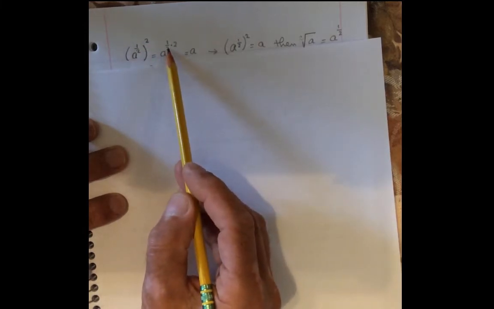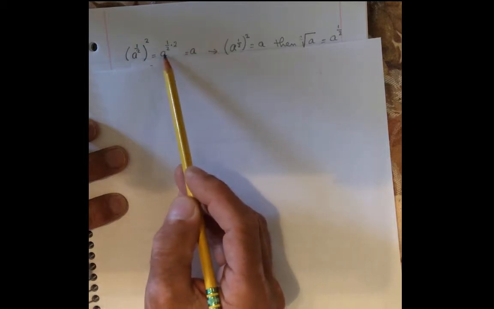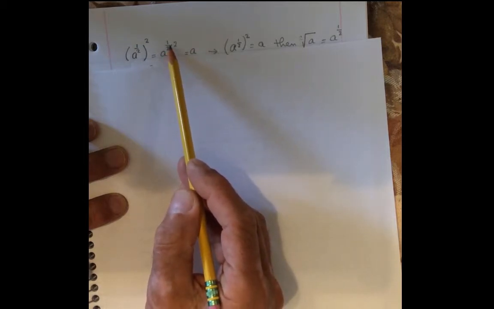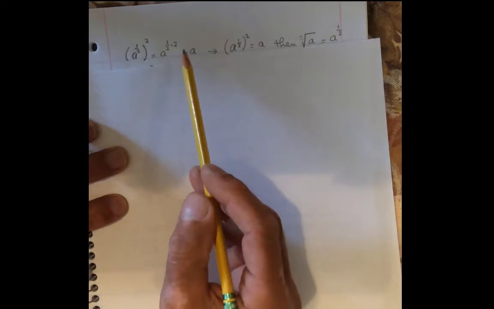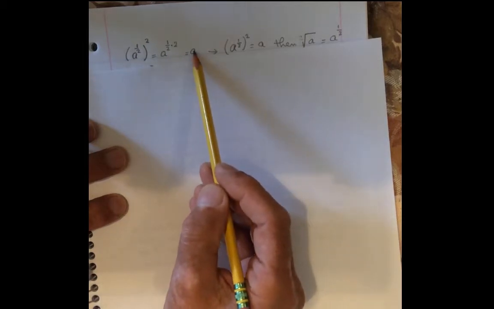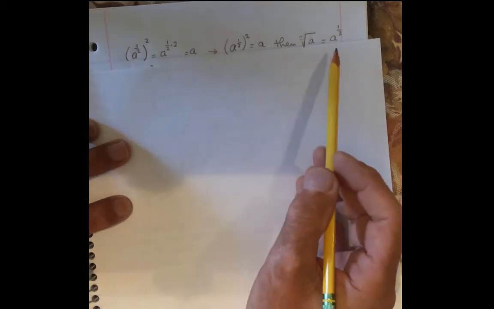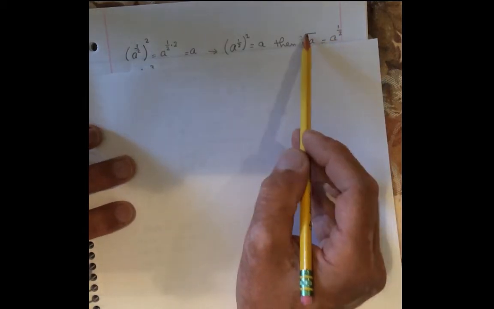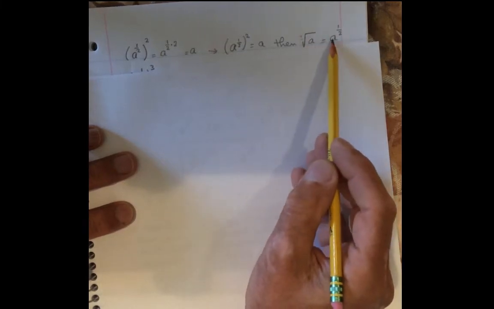So when you multiply a to the power 1/2 times another a to the power 1/2, it's the same as a to the power 1/2 times 2, or a to the power 1. So as you can see, there is a number times itself that is going to give you a. That number is a to the power 1/2. So a to the power 1/2 is the square root of a. So the square root of a equals a to the power 1/2.